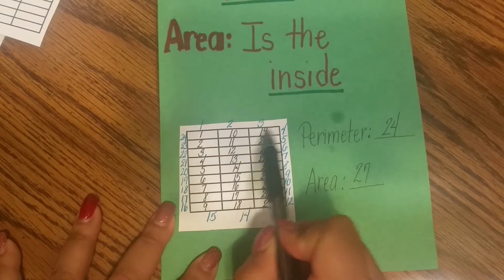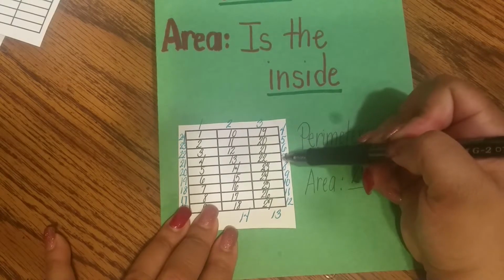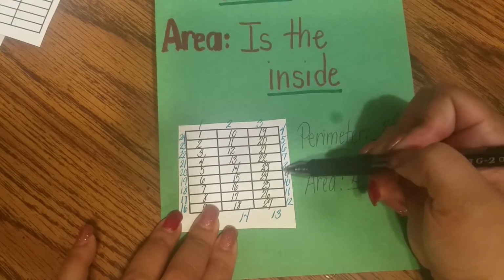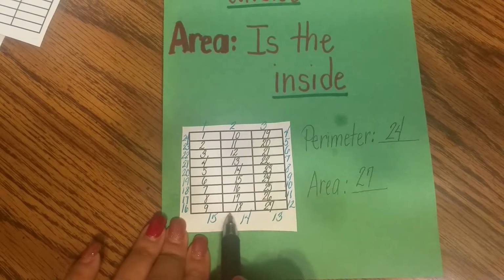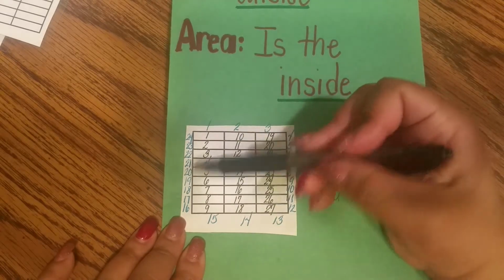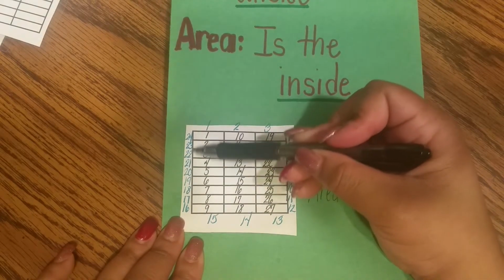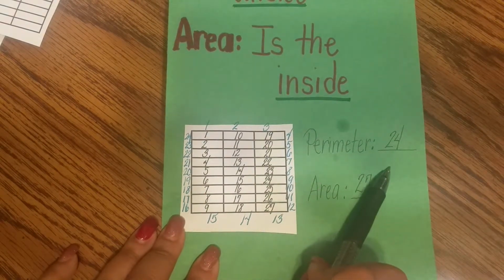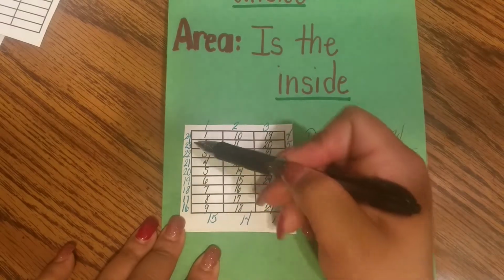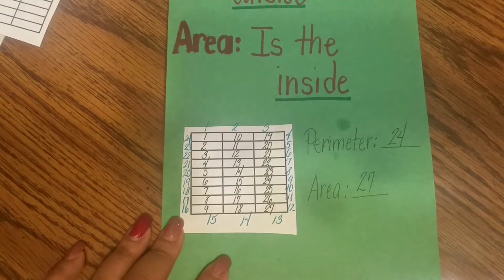This is 2, 3, 4, 5, 6, 7, 8, 9, 10, 11, 12, 13, 14, 15, 16, 17, 18, 19, 20, 21, 22, 23, and 24. So that is why my perimeter is 24, because that's how many strips I have on the outside to make up the shape.